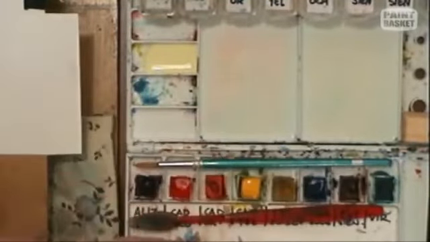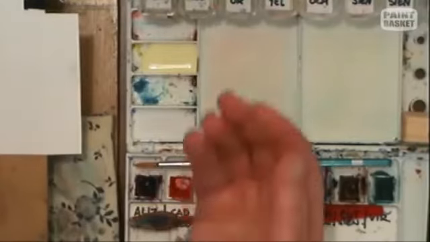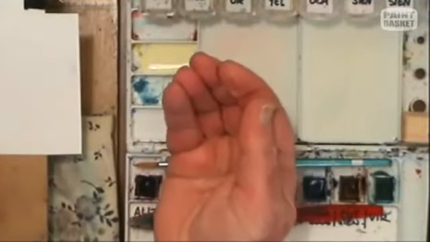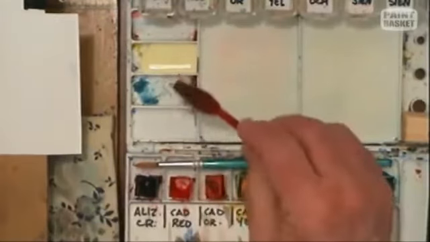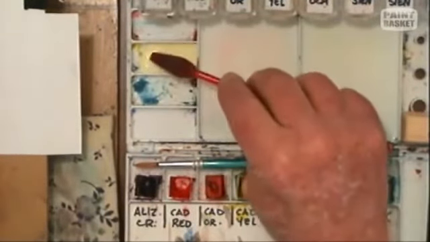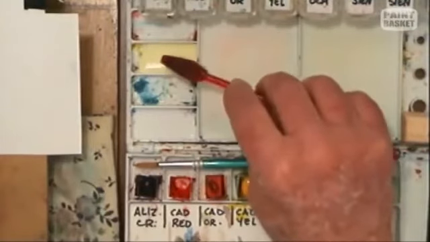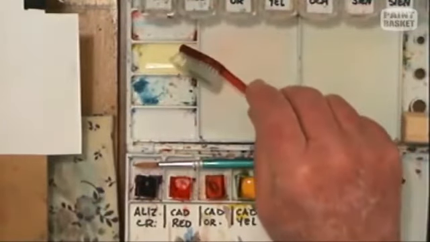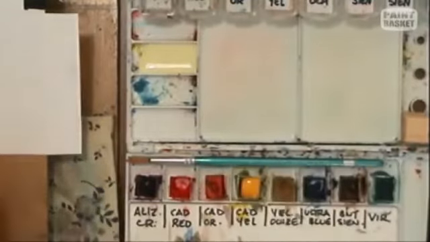Maybe you can use a tablespoon or something like that, so that at least you have a little cup holding it. I'm going to dip this in there and take most of it off.